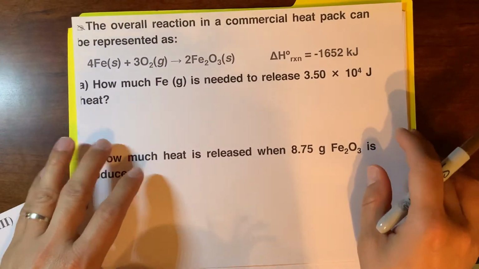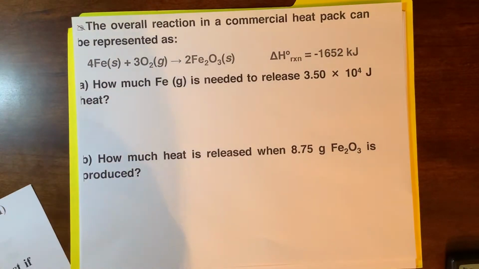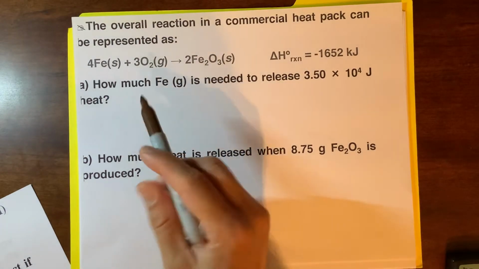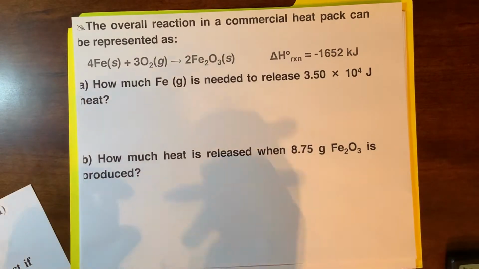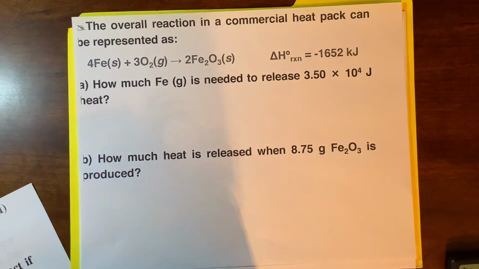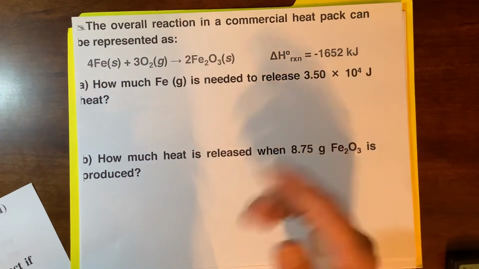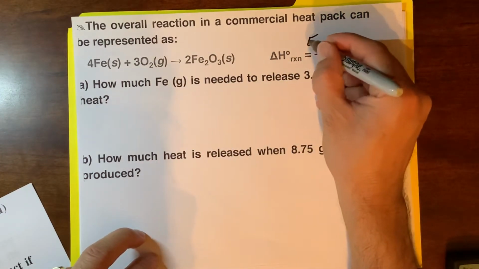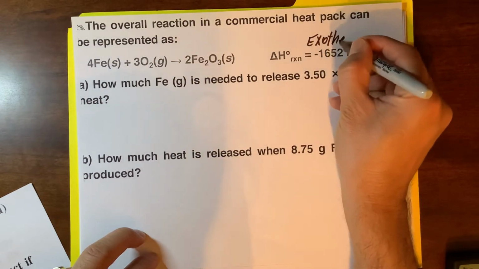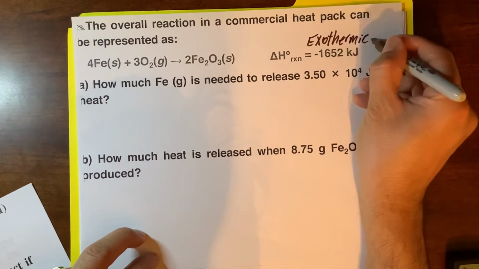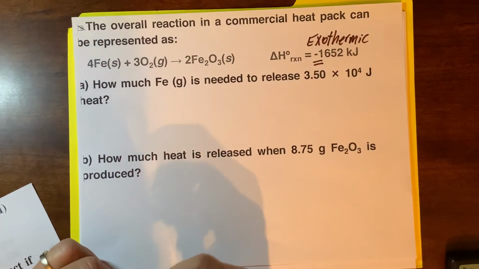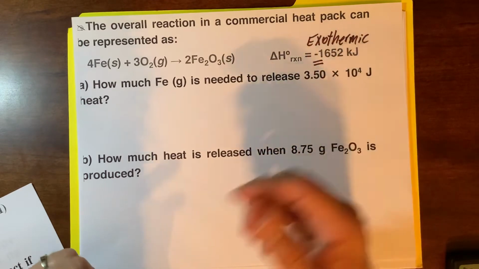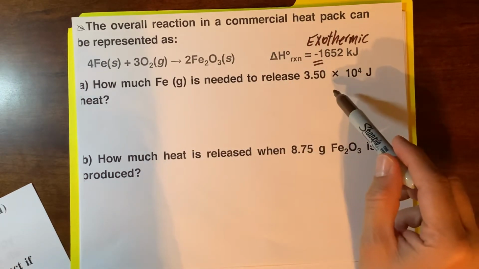Have another question. It says you have 4 mole of iron plus 3 mole oxygen, you get 2 mole iron 3 oxide. They gave us the delta H of the reaction is negative. Because it's negative, I'm going to say this is exothermic. Now, the question is asking how much iron is needed to release this amount of heat.